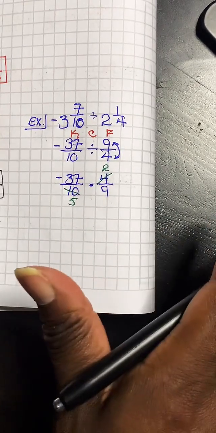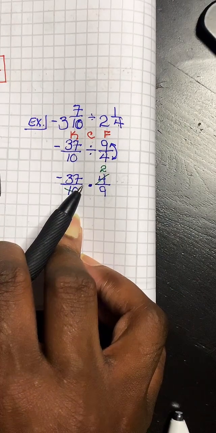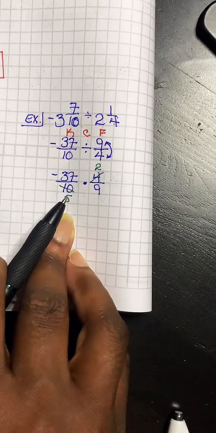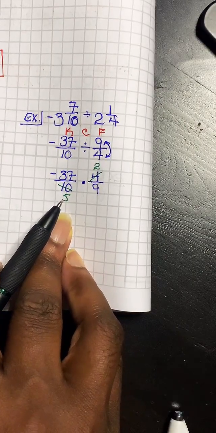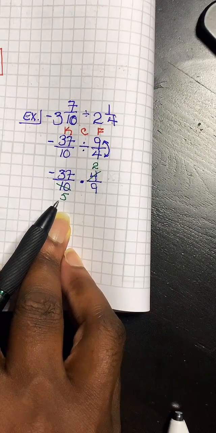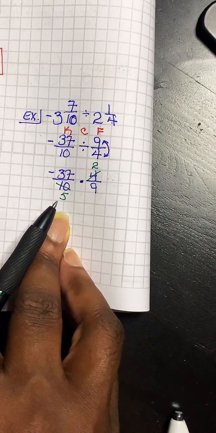Now, if you didn't simplify from the beginning, when you multiplied, let me see what you got. That would be your 148 over 90, negative 148 over 90. Since both the 148 and the 90 are even numbers, that means they can be reduced.